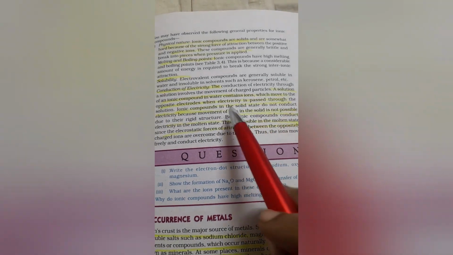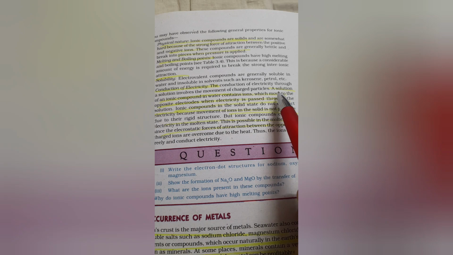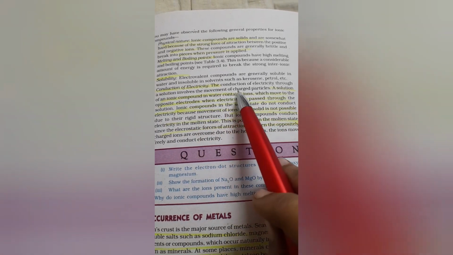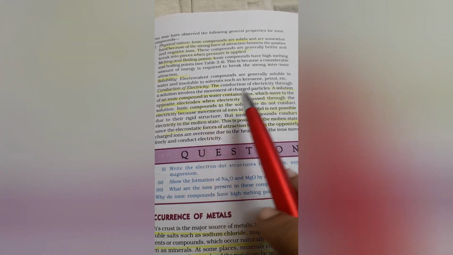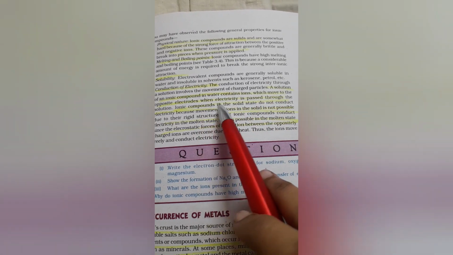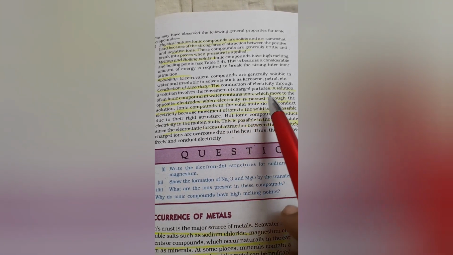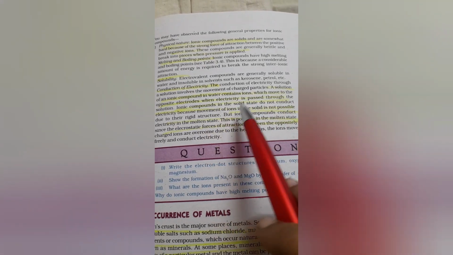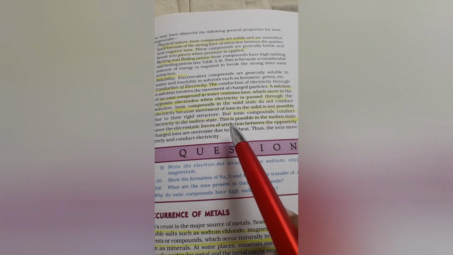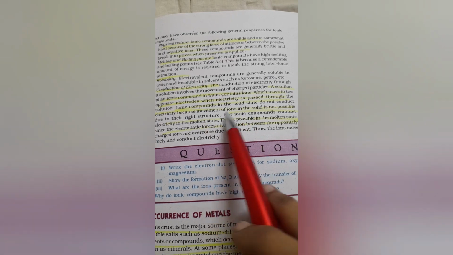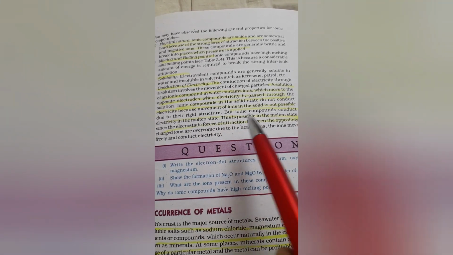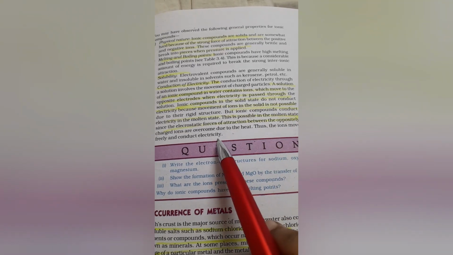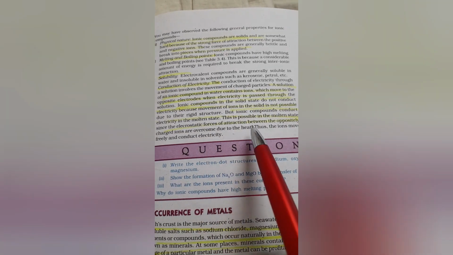Electricity conduction. Normally movement of charged particles results in the conduction of electricity. In water, the ionic compounds form ions, which move to the opposite electrodes when you pass electricity. In solid state, ionic compounds do not conduct electricity because they are strongly held together, so movement of ions is not possible because it is a rigid structure.